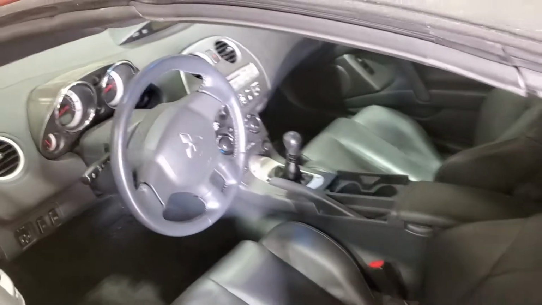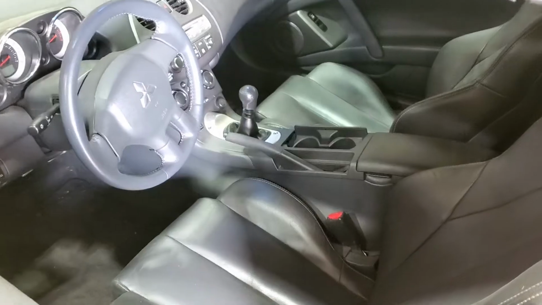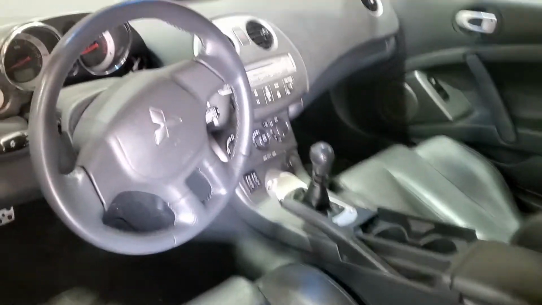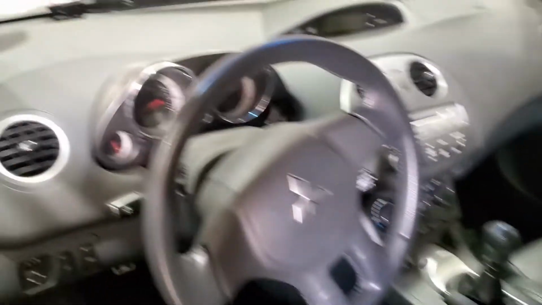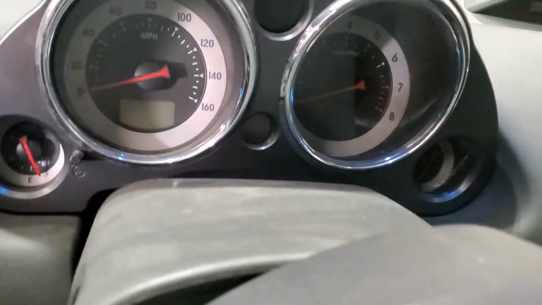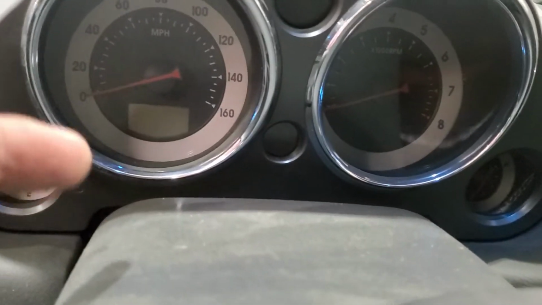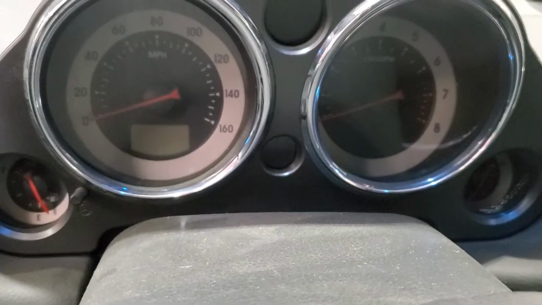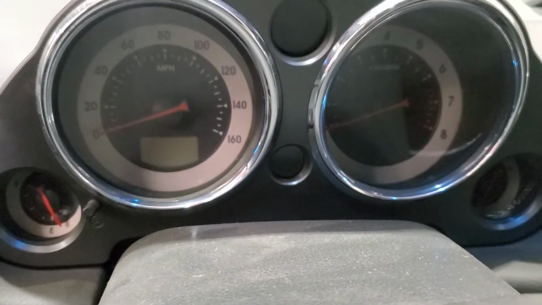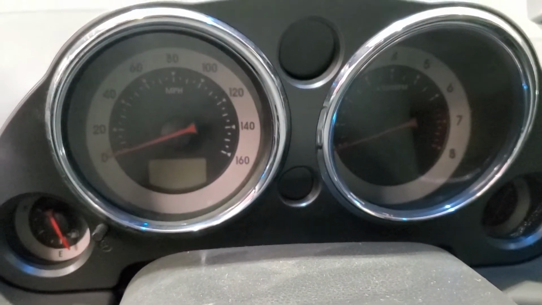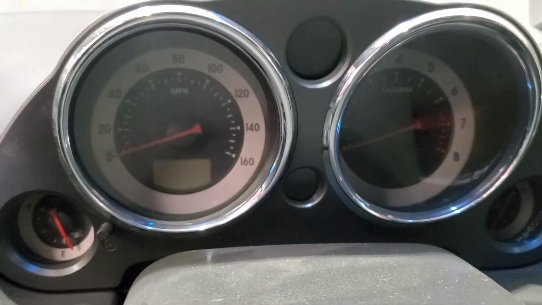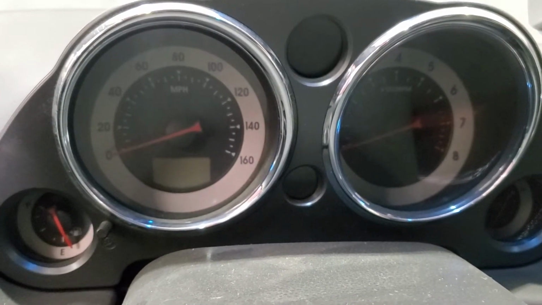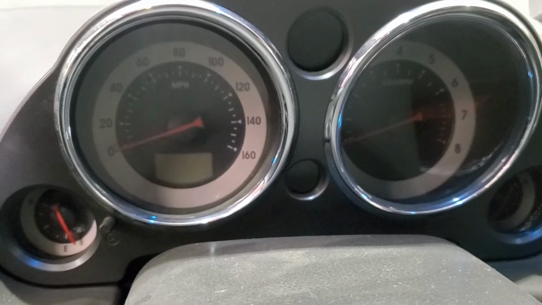Here we have the interior of the vehicle: the driver's seat, the stick shift, center console area, our cluster. Right there in that screen is where the odometer would show up, which shows you the mileage of the vehicle. This vehicle's battery is dead from sitting, so we will get that jumped in a little bit, and I'll show you some more of the functions here at some point.